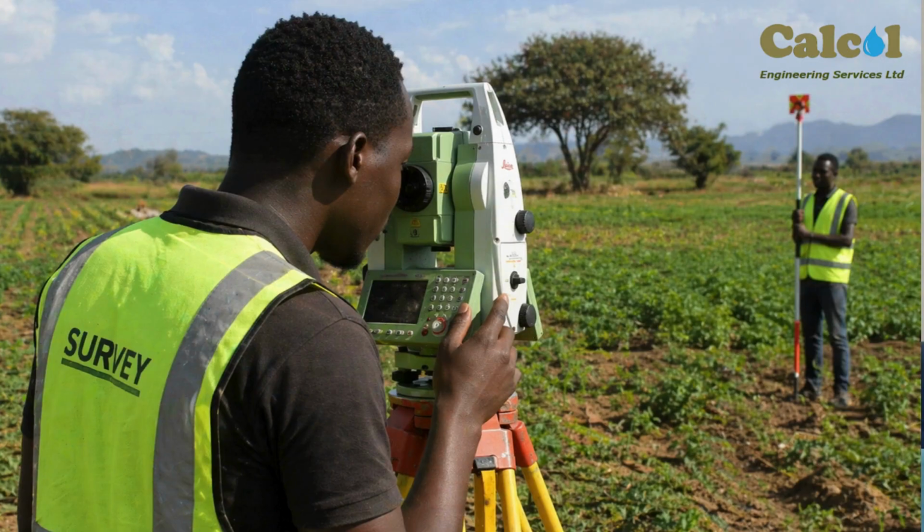use it accurately. So for the total station, it is important when you are completing surveying jobs that span large distances, especially over treacherous terrain. And also, a total station will provide the most reliable and accurate results in such areas.